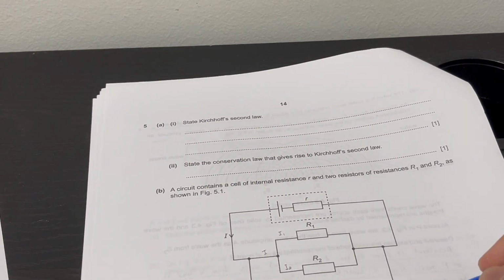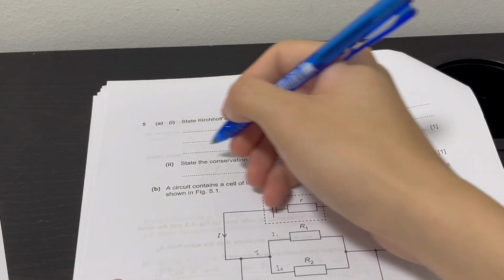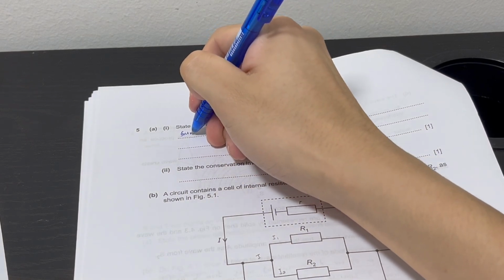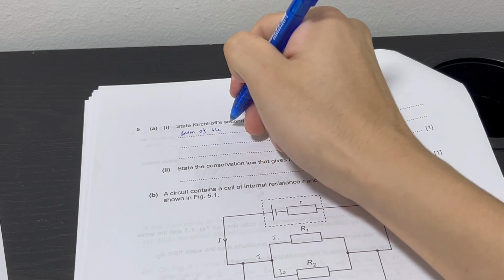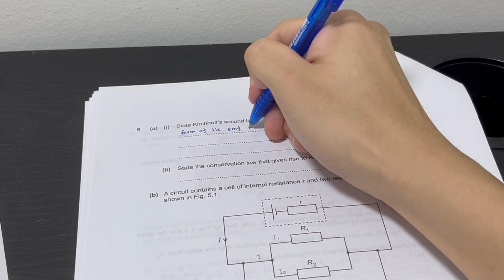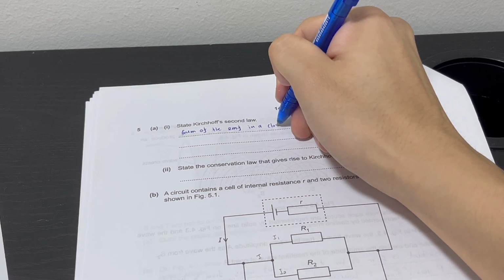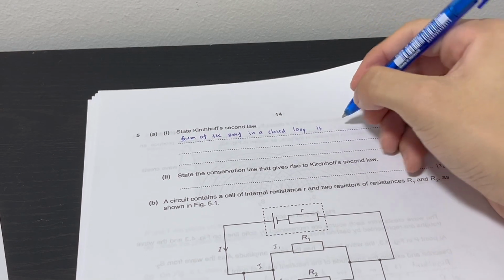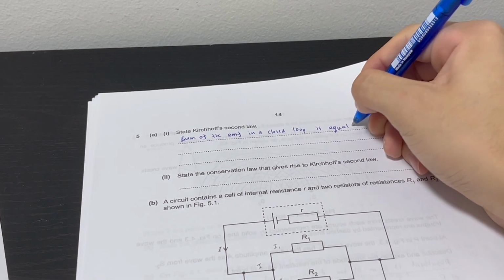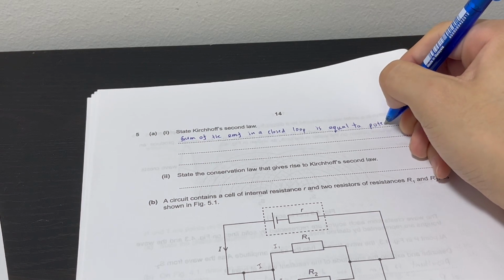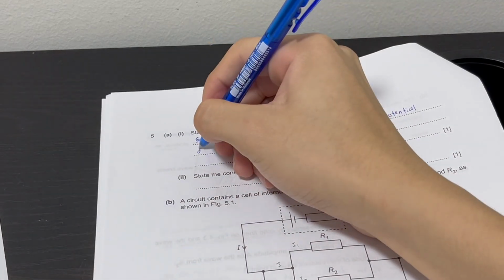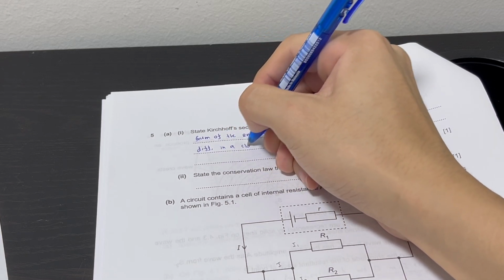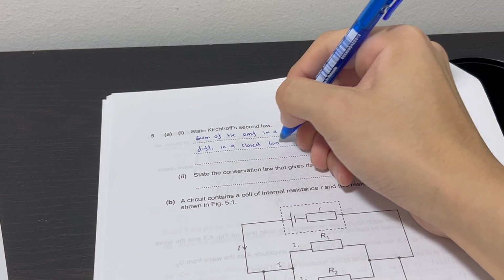Alright, question 5. State Kirchhoff's second law. Kirchhoff's second law states that the sum of the EMF in a closed loop is equal to the sum of the potential difference in a closed loop.